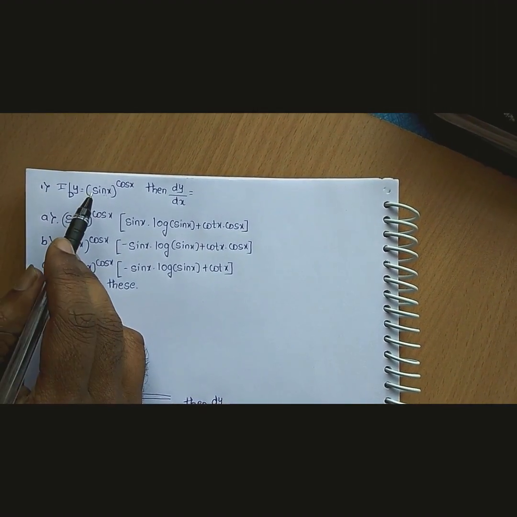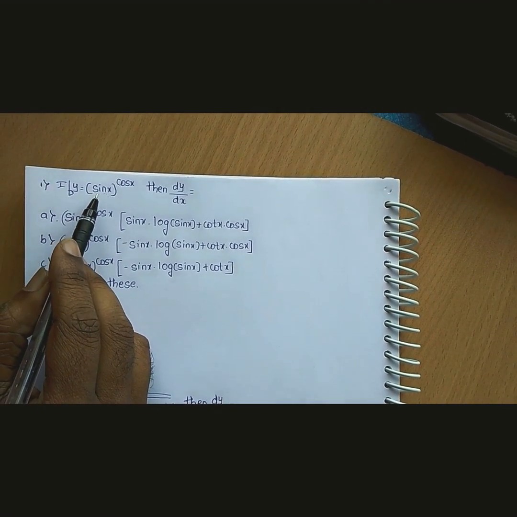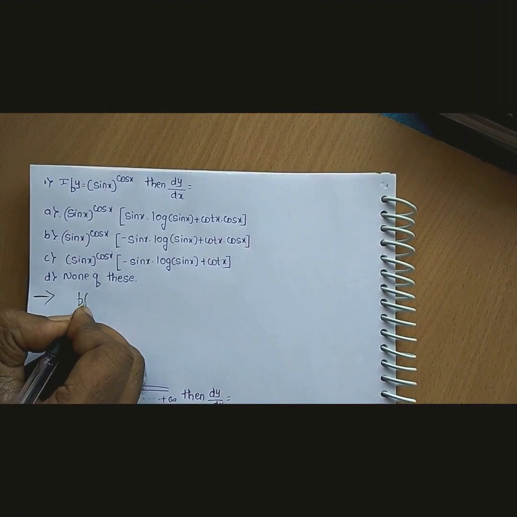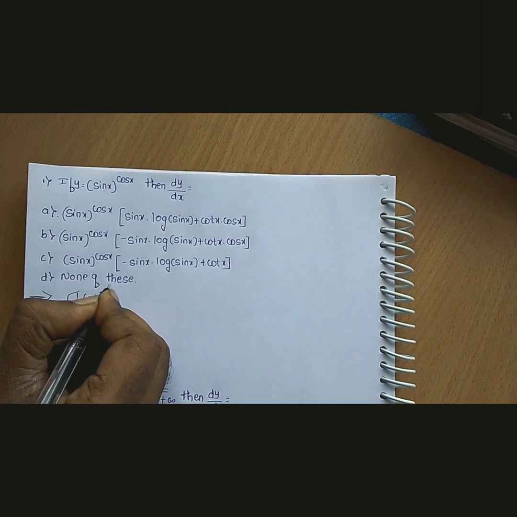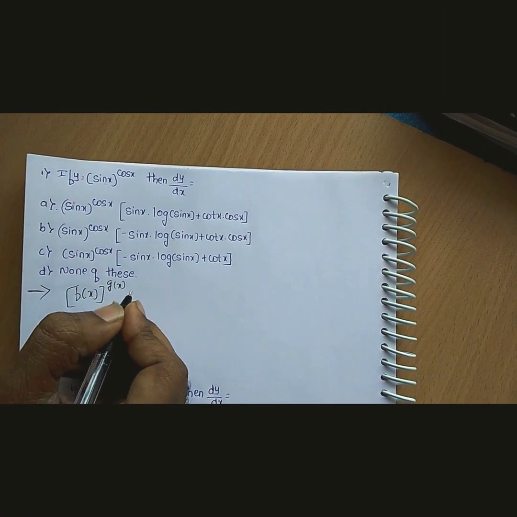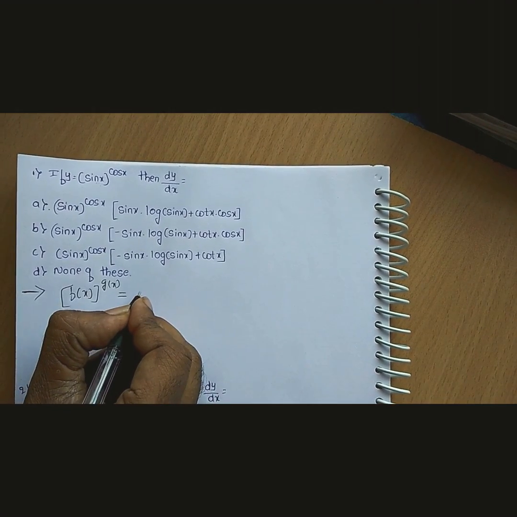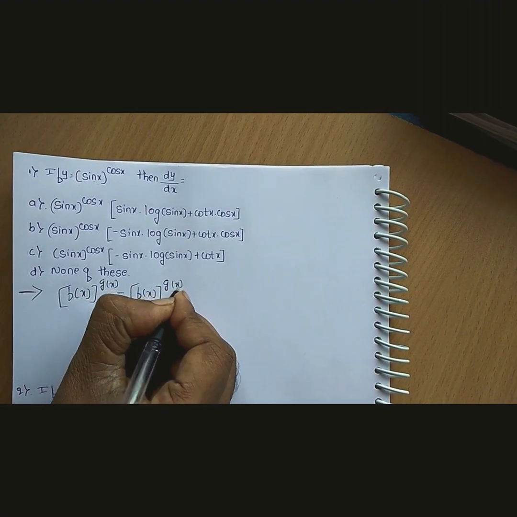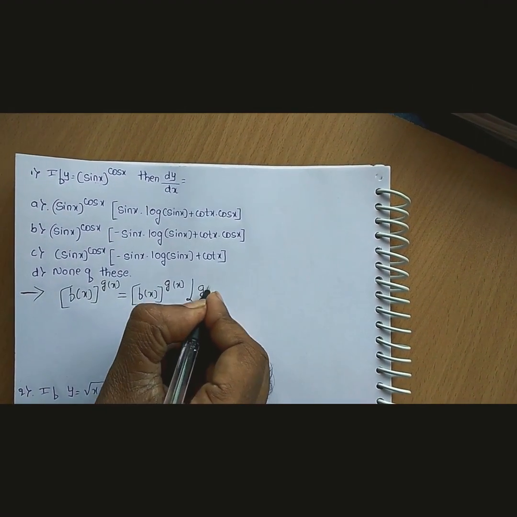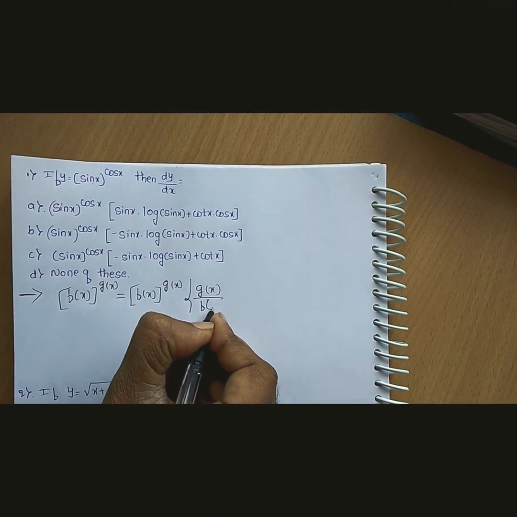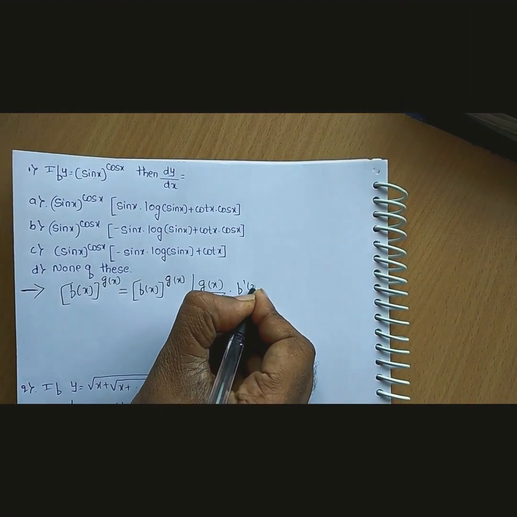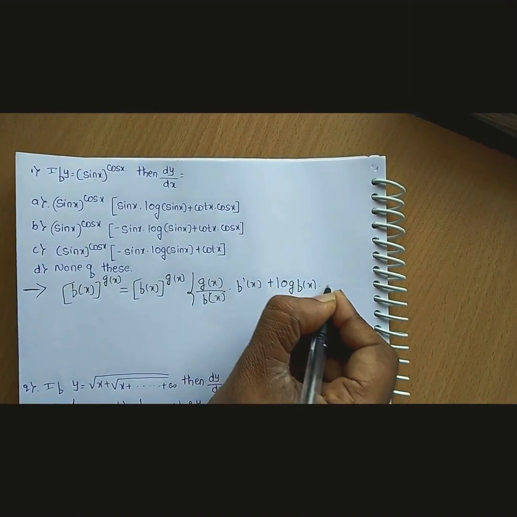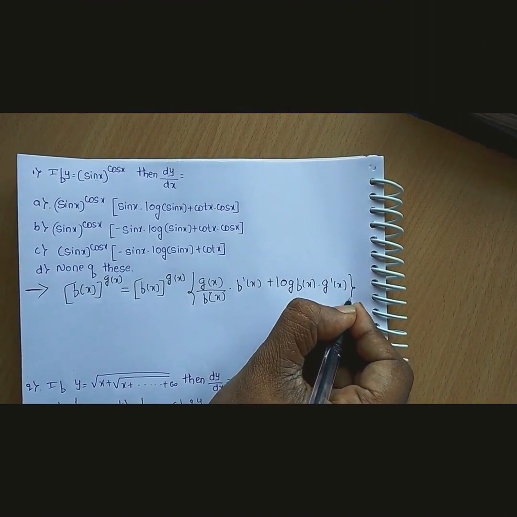Remember this shortcut. Based on this shortcut, you can solve many questions based on this function to the power of function. The shortcut is, suppose the given function is of the form f of x to the power of g of x. Then first we write f of x to the power of g of x into g of x divided by f of x into f dash of x plus log of f of x into derivative of g of x. This is the shortcut we have to use.